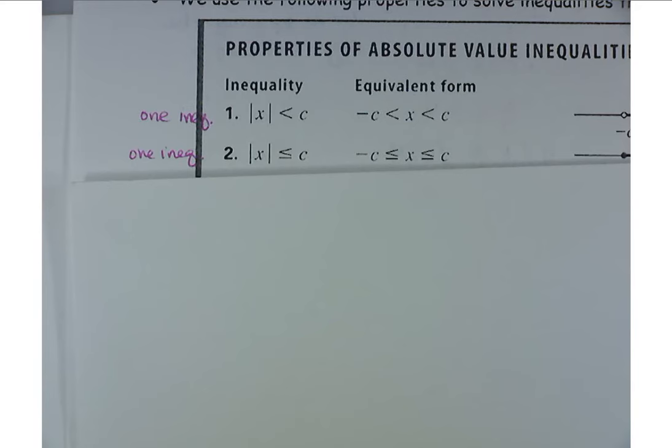Okay, so these are both for what symbols? Less than. So notice that if it's a less than, you have one long equation. Okay, and it actually, aesthetically, it'll look nice because all of your signs will be read from left to right.